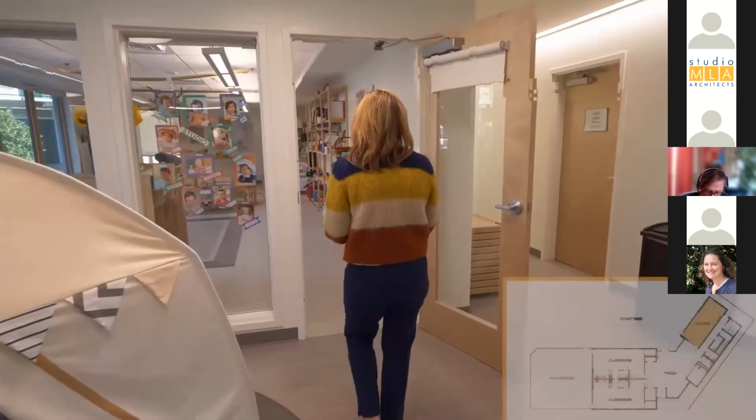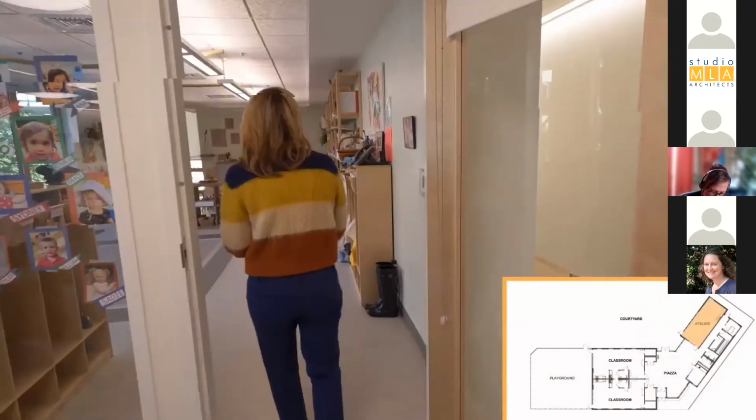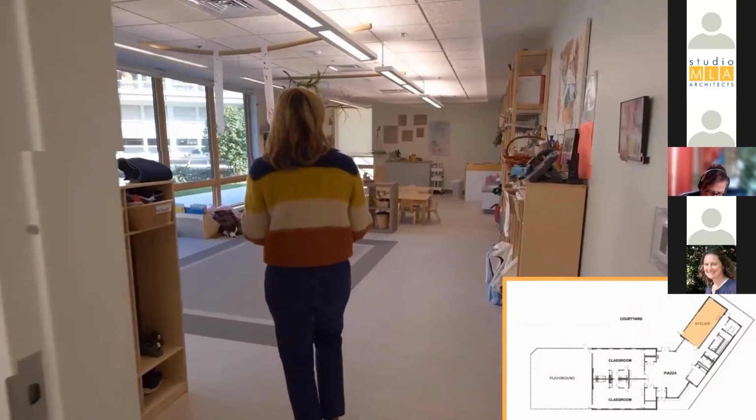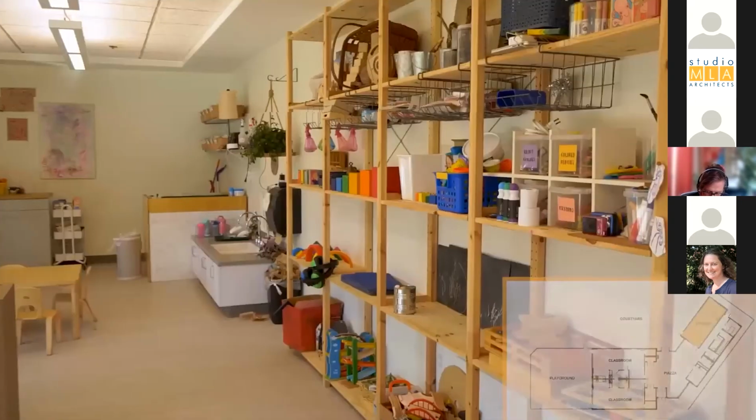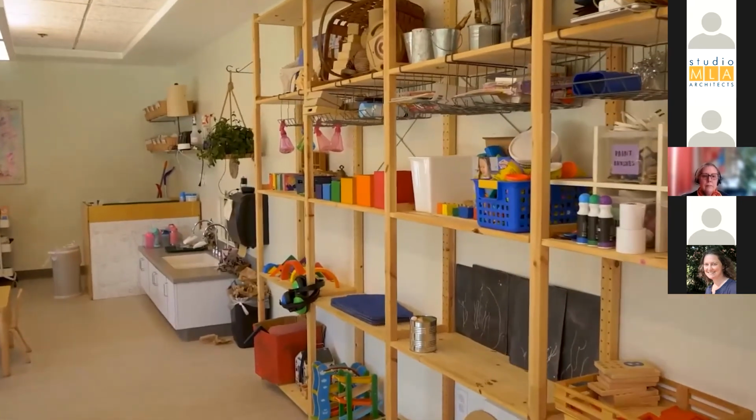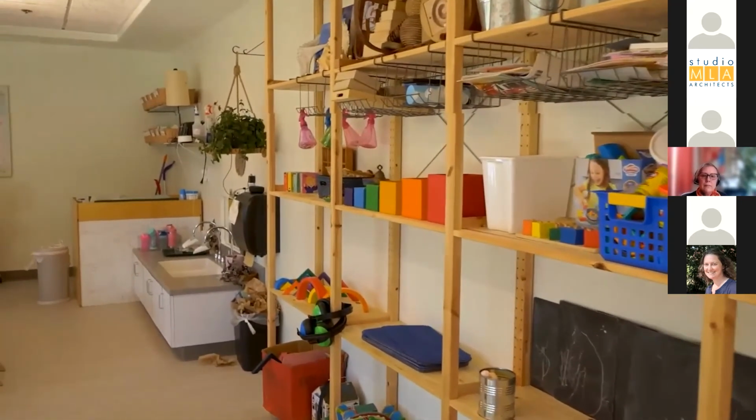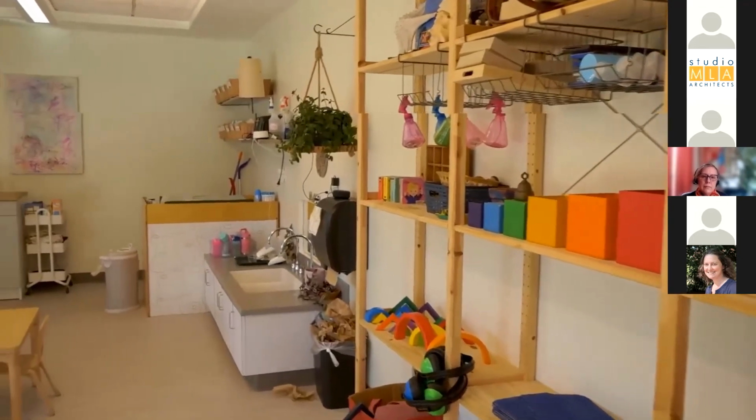This space was originally designed to be a Reggio studio for small groups of students to work with incredibly messy materials, materials that are delicate, that need to happen in very small groups, but we have been using this as a classroom.